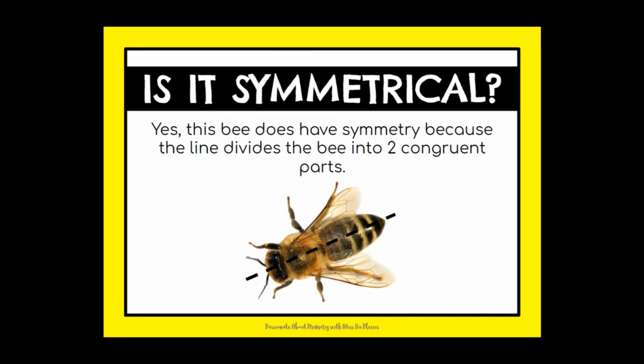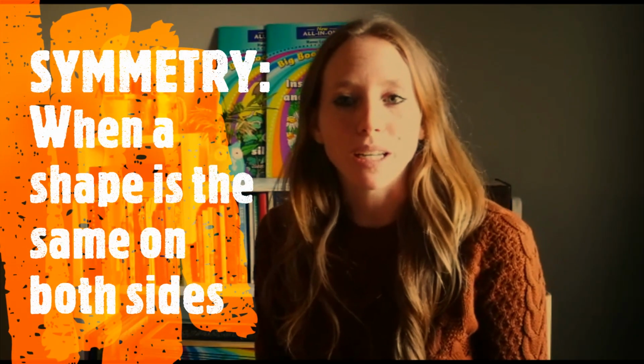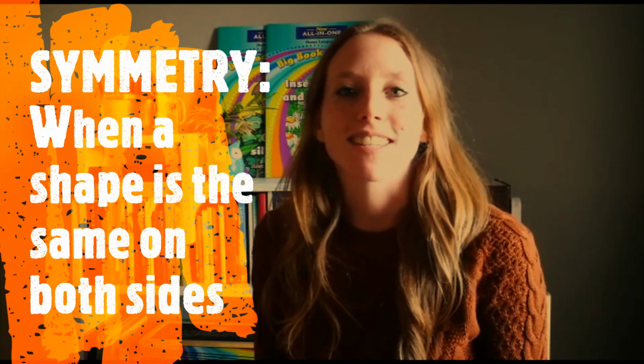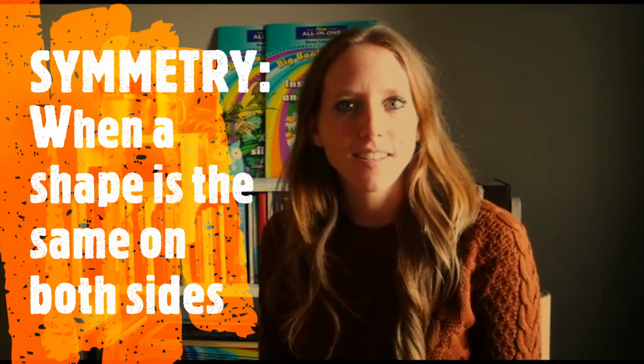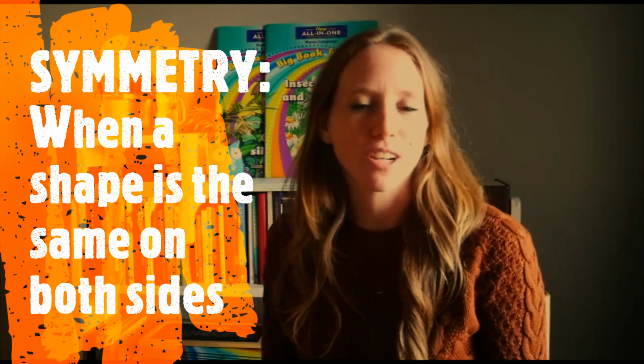So what we need to remember is a shape is symmetrical when it is the same on both sides. A shape has a line of symmetry if both its parts match exactly when it is folded along the line of symmetry. Now that we've learned about symmetry, remember, a shape is symmetrical if it is the same on both sides. Now see if you can find symmetry around you.